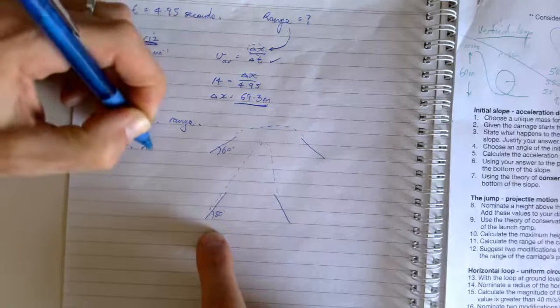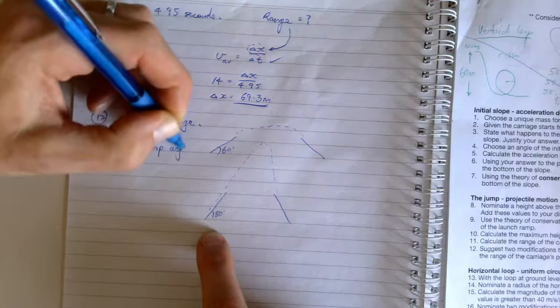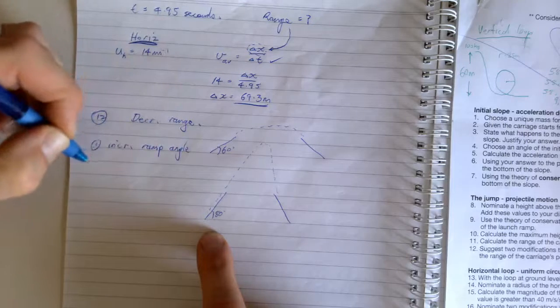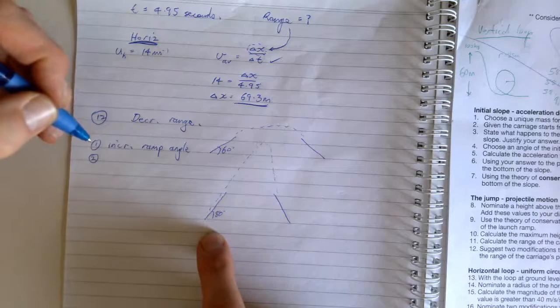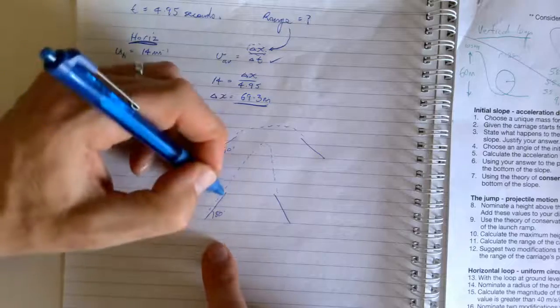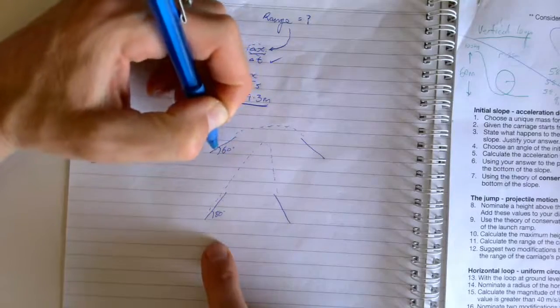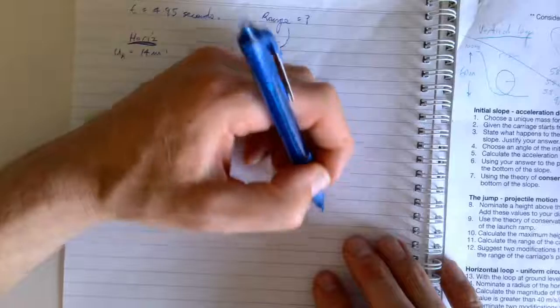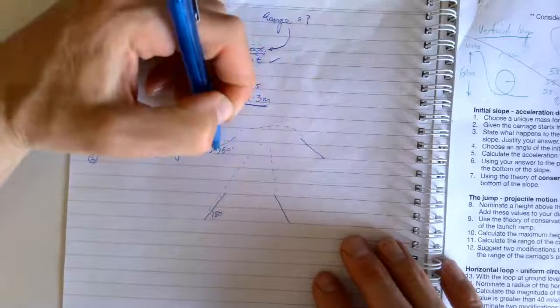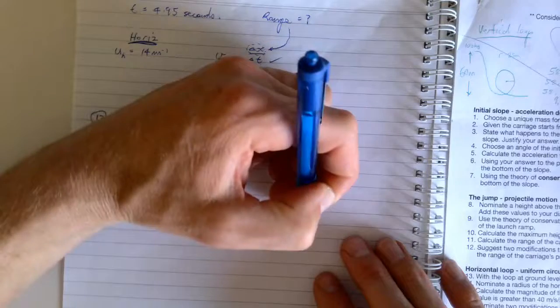So increasing the ramp angle would be one way of doing it. Another way would be to, how can I draw this? I could keep my 60 degrees if I wanted to.